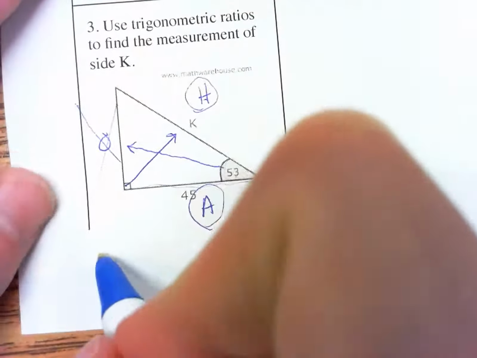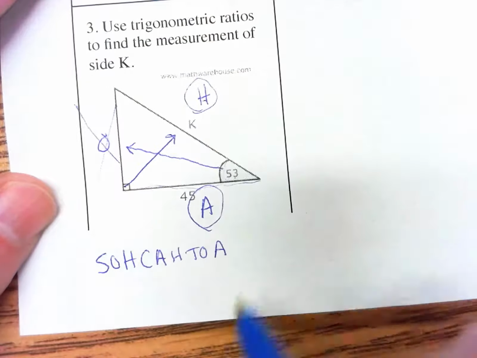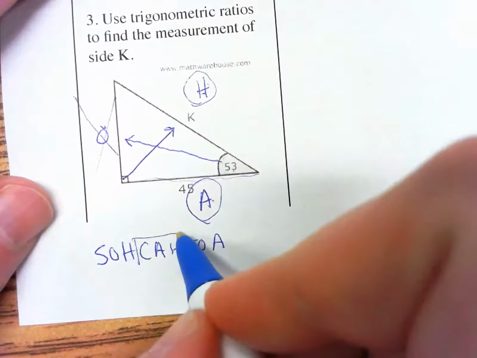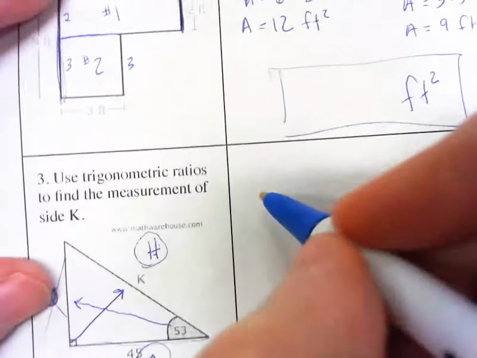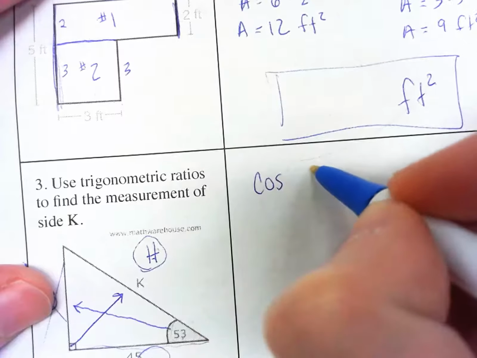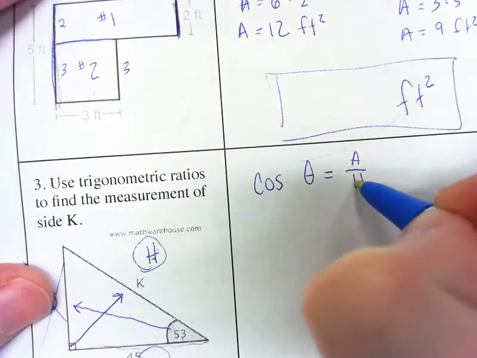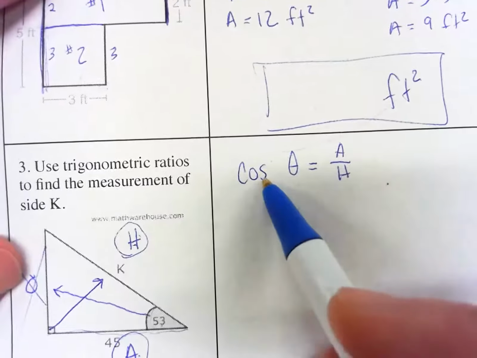So if we think of SOHCAHTOA, H and A are only in this one right here, H and A. So we're going to use cosine of theta equals adjacent over hypotenuse. So that's our formula. Now we need to just plug in what we know.